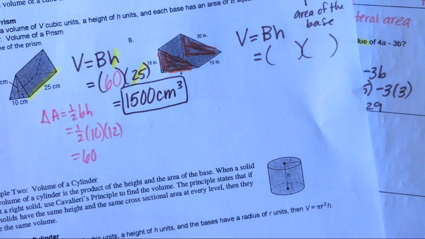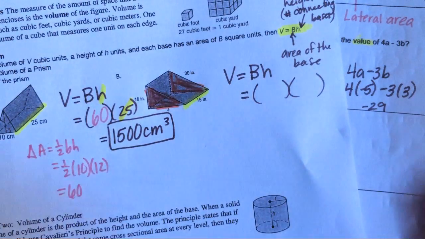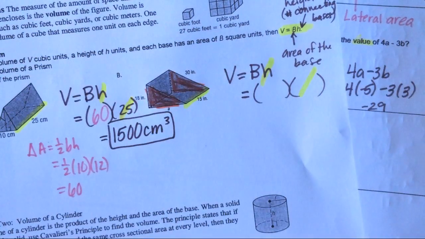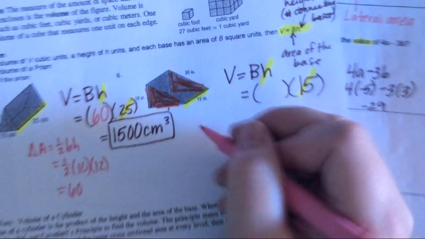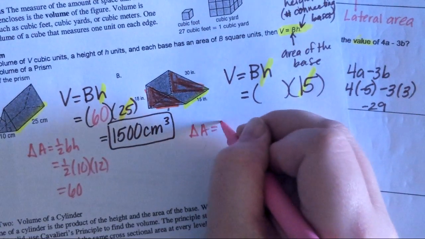So if my base is a triangle, what is the height then? It would be 15 because it's got to be the number connecting those 2 bases. And then I need to find the area of my base. My base is a triangle, so I've got to do 1/2 base times height.